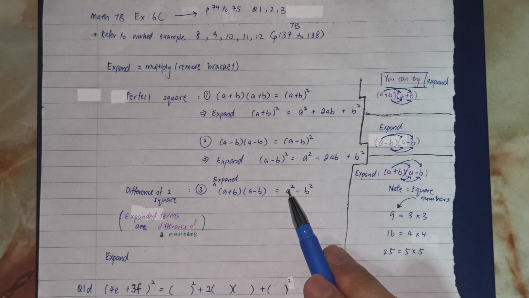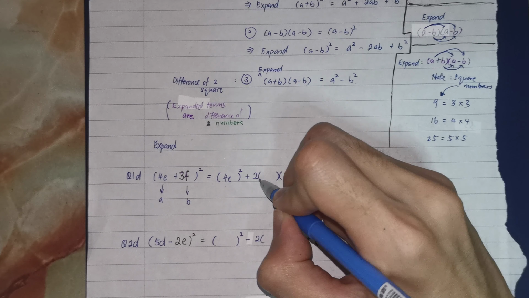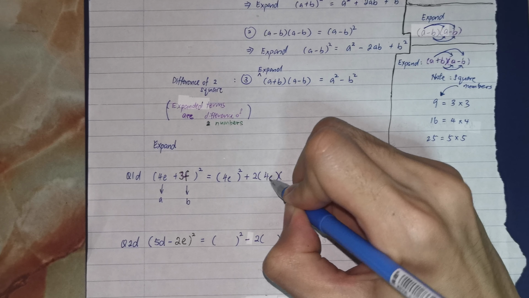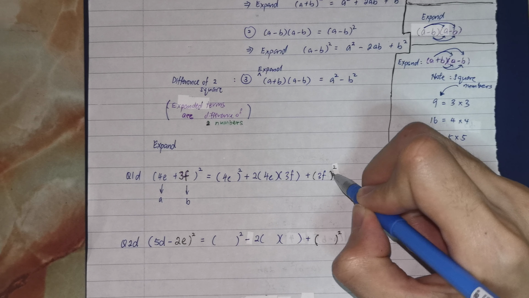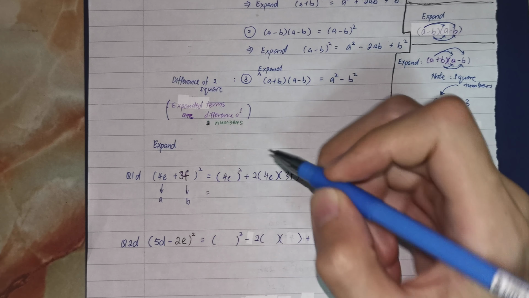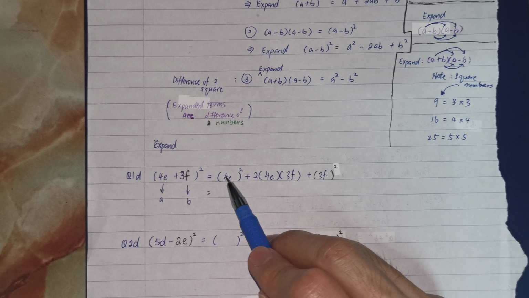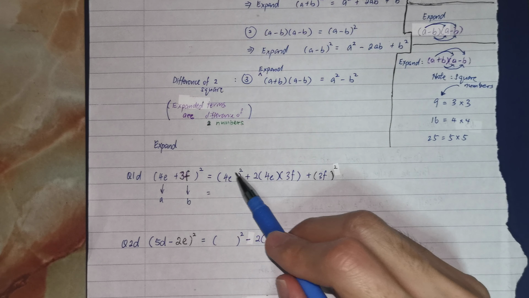So now let's apply our formula to the question in the textbook. So let's do the first one: (4e plus 3f) square. So how do we apply? The first term over here will be a. The second term will be b. So we just put into the brackets. So it's (4e) square plus 2 times a, which is 4e, times 3f, plus b square, which is (3f) the entire thing square. So remember to include every term inside this bracket and square everything.